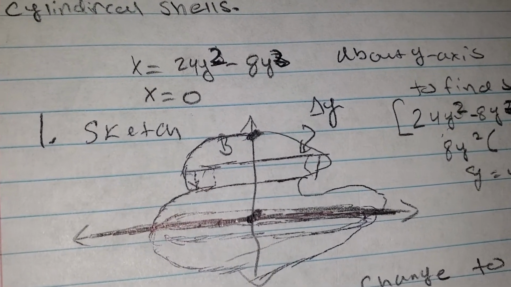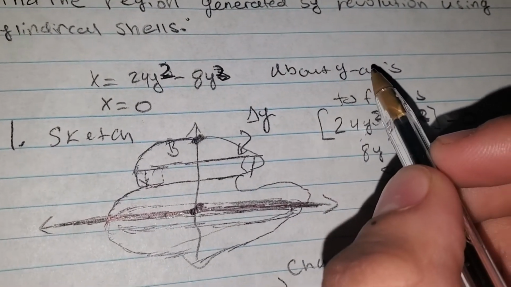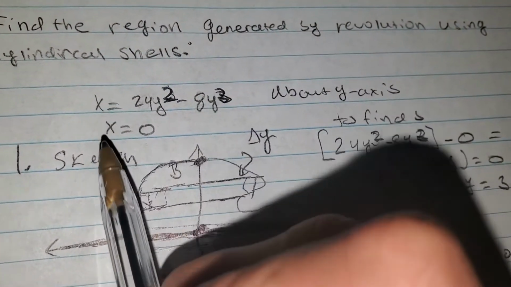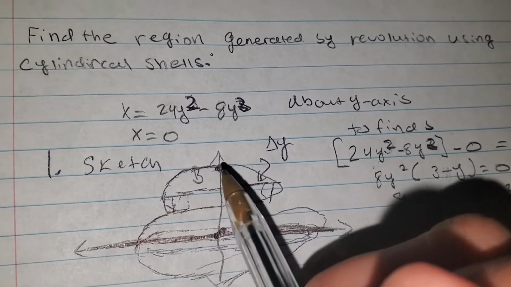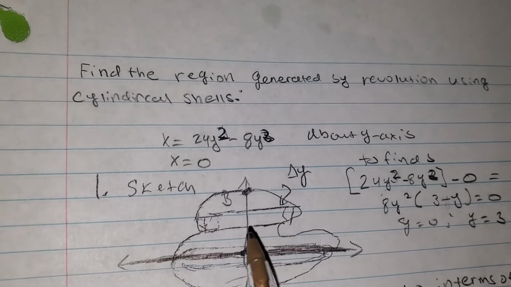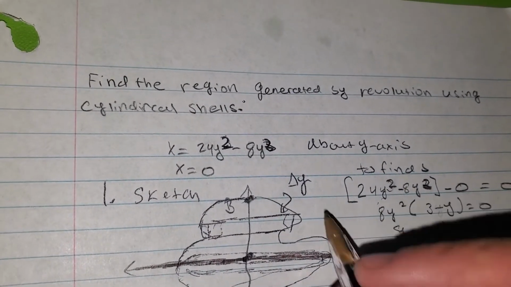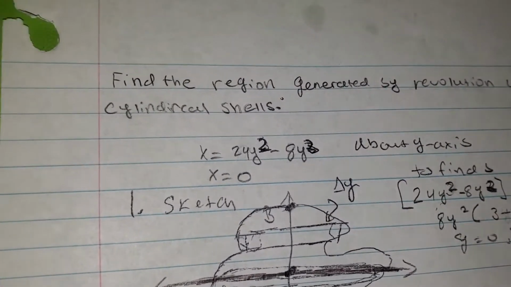Then we're going to reflect across the y-axis since we are revolving around the y-axis. We draw it at the points here, reflect it, and then draw a circle closing it off. It looks like a vase, kind of, and we take a shell, a cylinder.